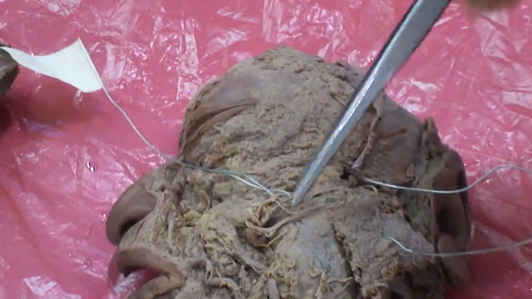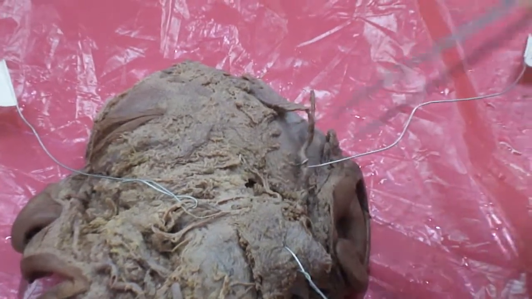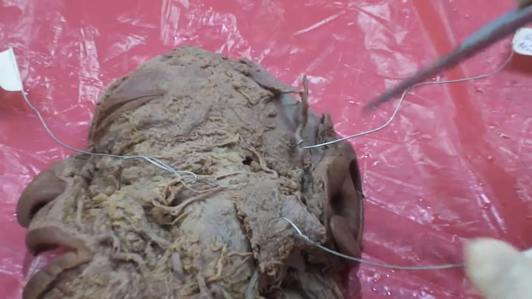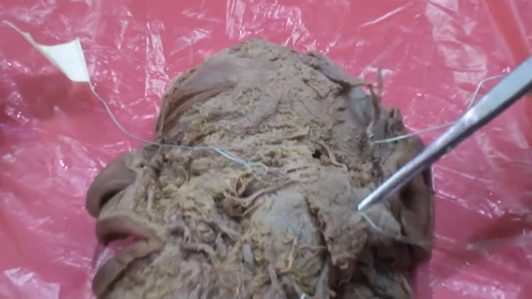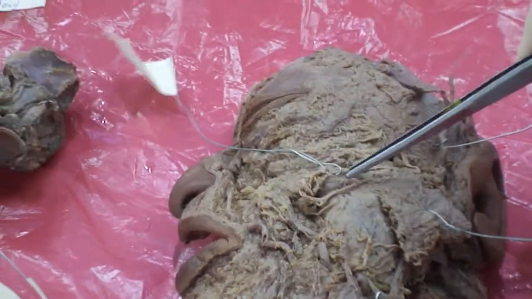This is the parotid gland. This is the parotid duct. As you can see here is the superficial temporal artery. Is it clear enough or not? Clear. Clear enough. Sure. This is the superficial temporal artery, parotid duct. Just a second. This is the parotid duct.